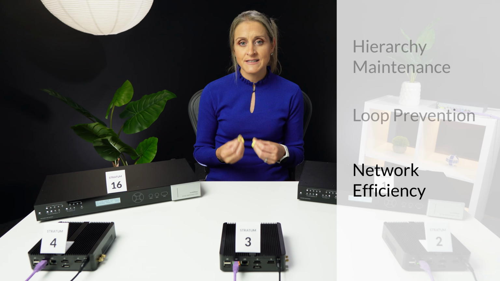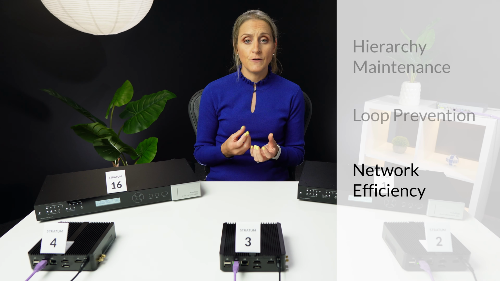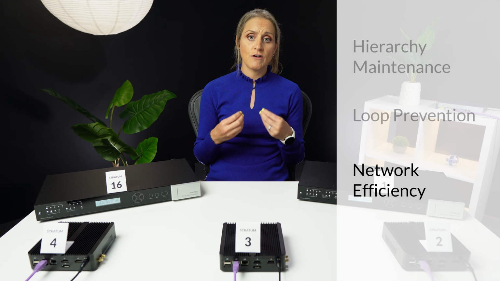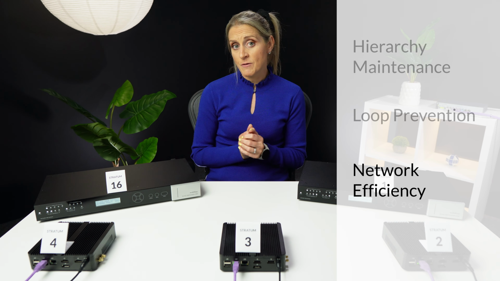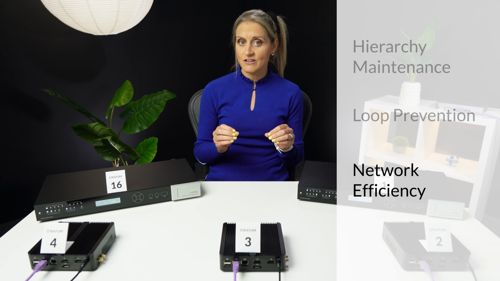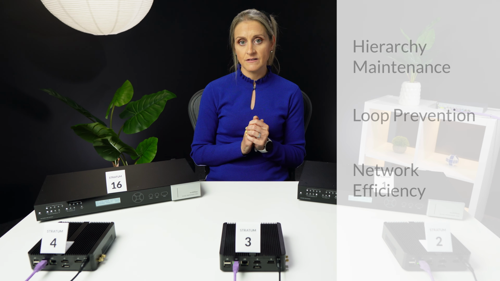This not only reduces network traffic and server load at the top levels, but also improves overall network efficiency by keeping time synchronisation traffic more localised. A well-designed Stratum hierarchy means that most devices can get excellent time accuracy without overwhelming the primary reference sources.